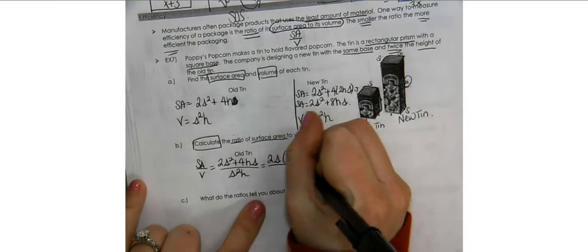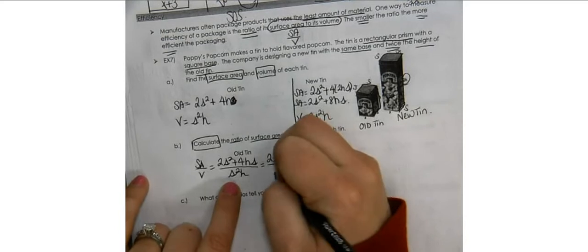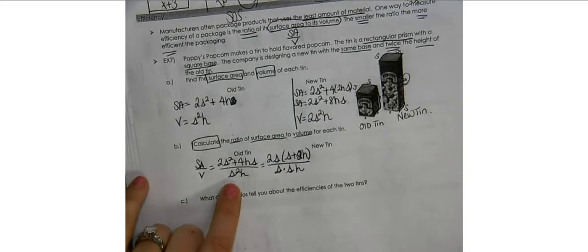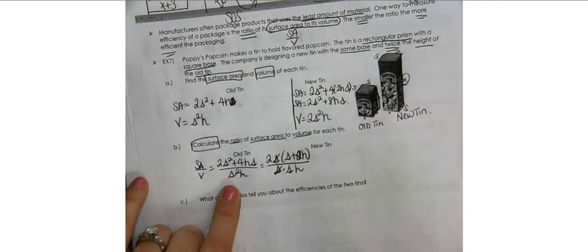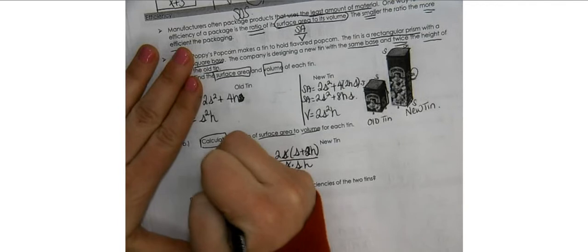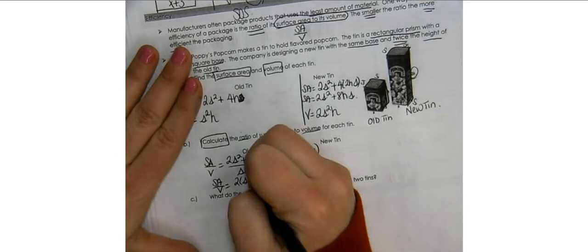Divided by, I'm going to split apart that S squared into an S times H. The S's will cancel out, and my answer for the surface area over volume is going to be equal to 2 times S plus 2H divided by SH.